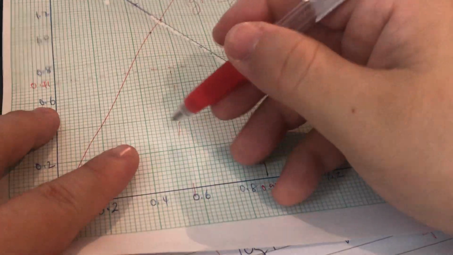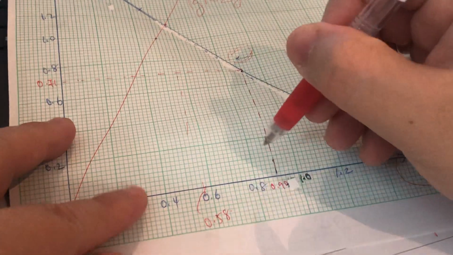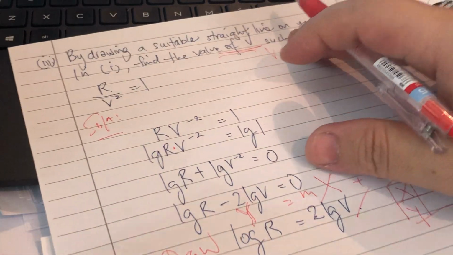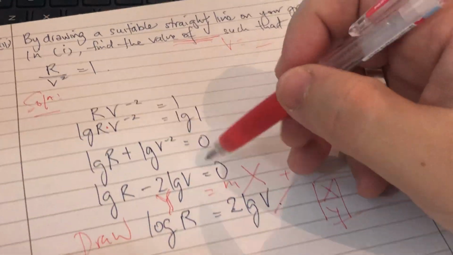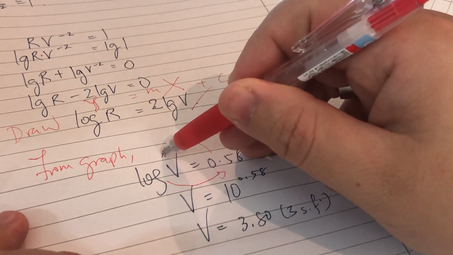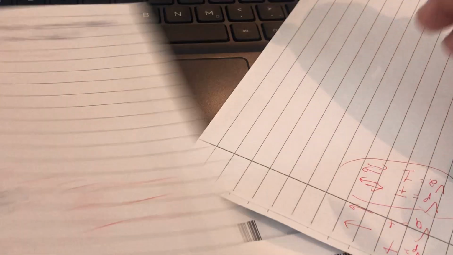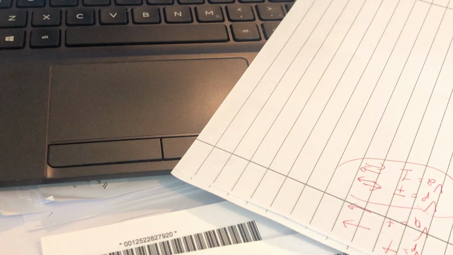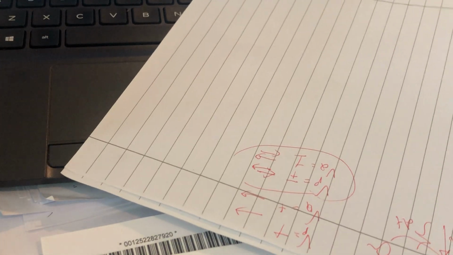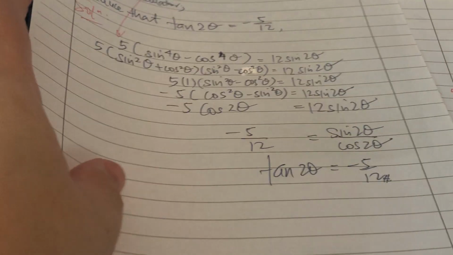You will find label here. Okay, label the value. 0.58. Okay, 0.58. Then you use the calculator. Then you can get the answer already. Yeah, that's all. Okay, finish. Okay, now we go to the next question. Is this the last question? No, it's not. We are not there yet.